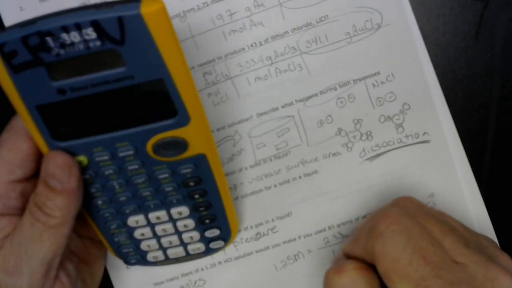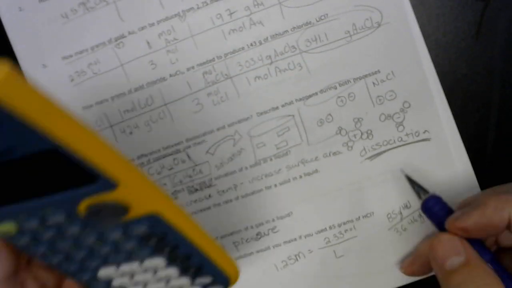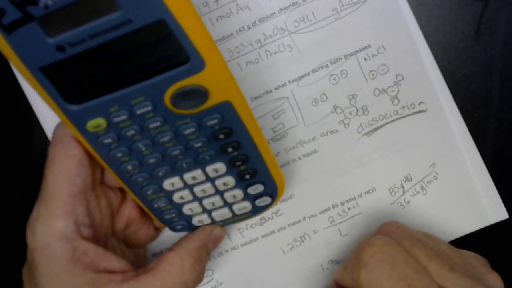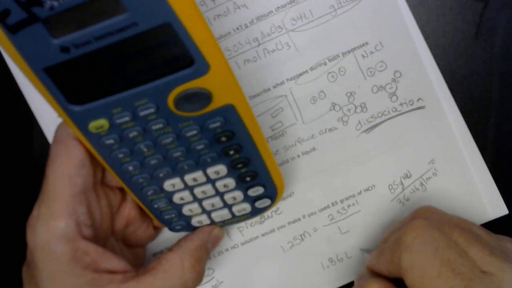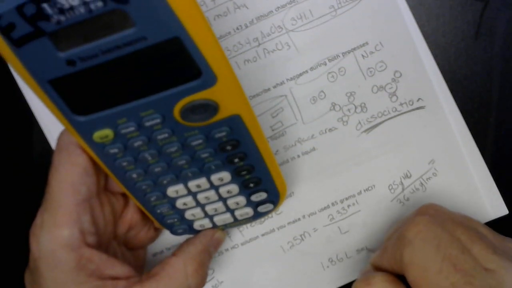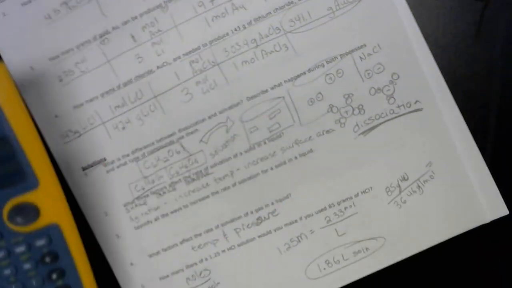If I put 2.33 moles in here, in order to make a 1.25 molar solution, I can tell you exactly what I'm going to need. I need 2.33 divided by 1.25. I need 1.86 liters of solution, final volume.